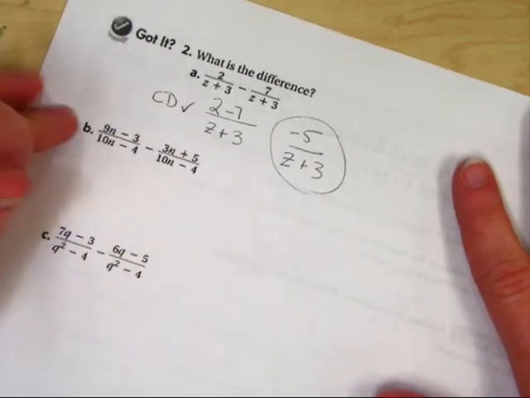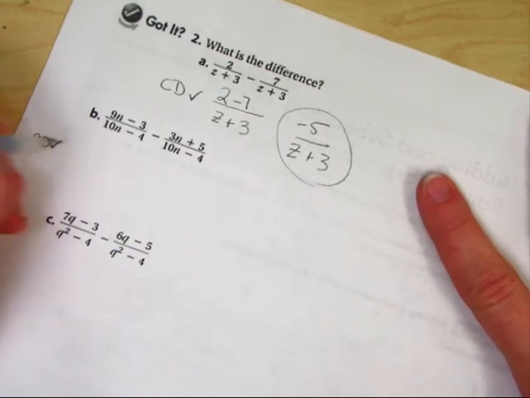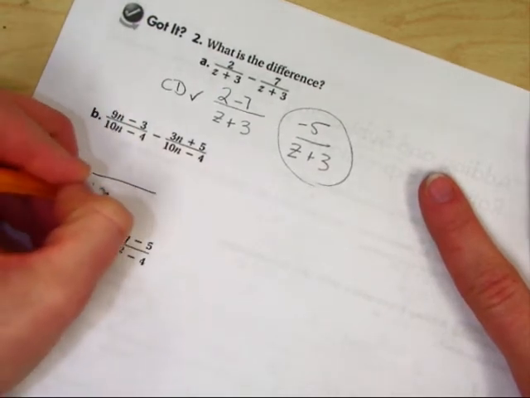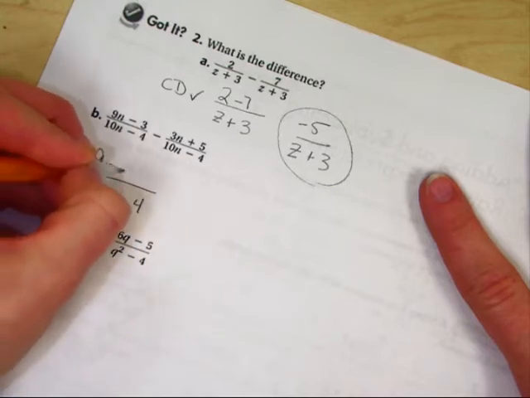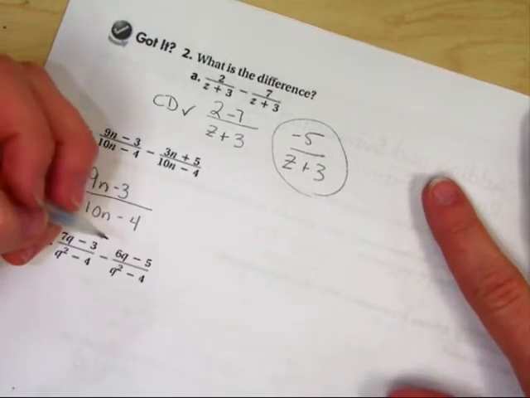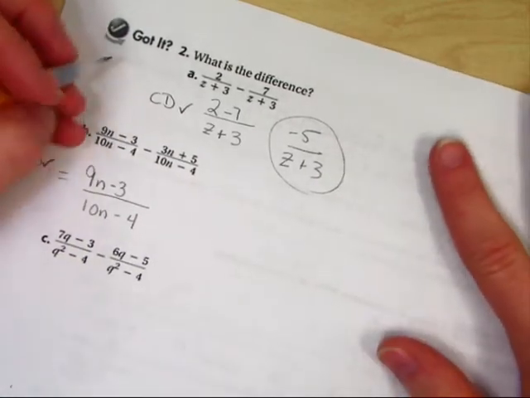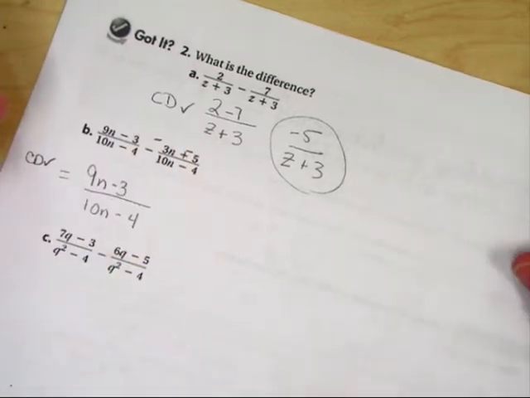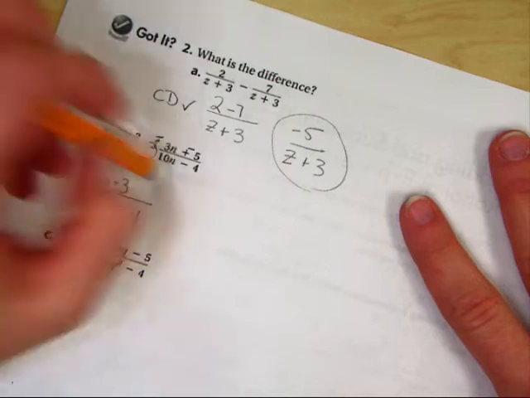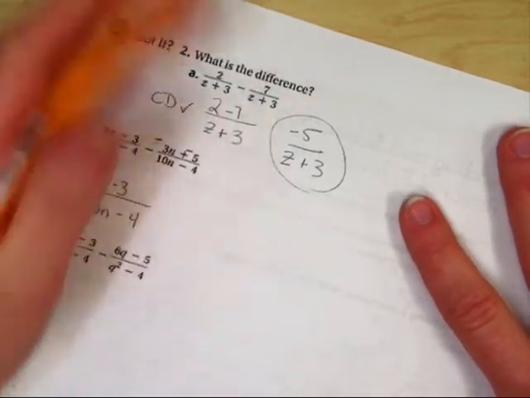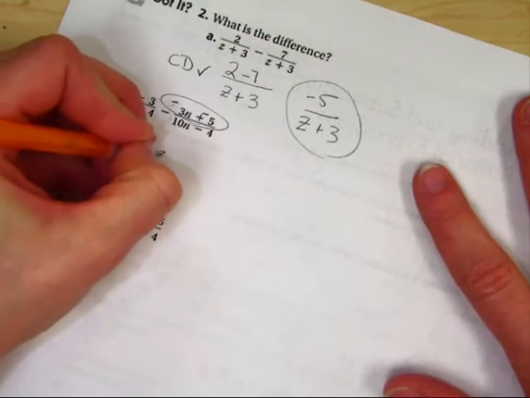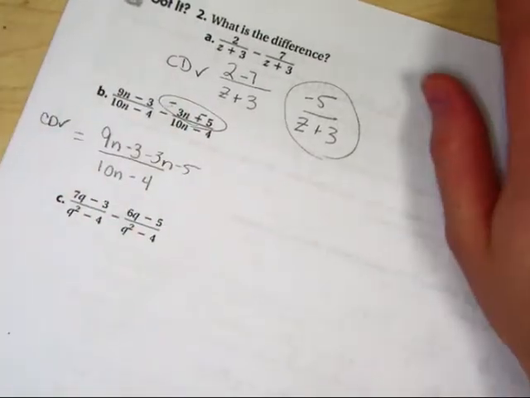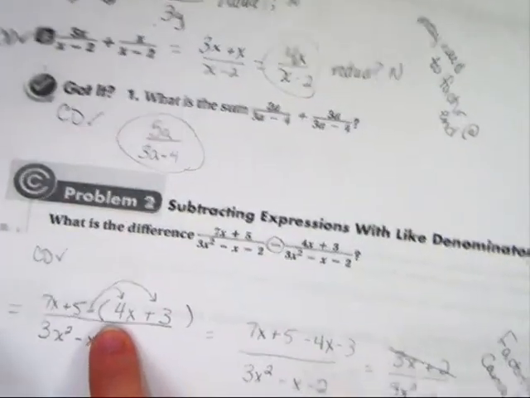Now in part B, again, we have a common denominator, give it a check mark. I'm going to write 10n minus 4 on the bottom, and I'm going to write 9n minus 3 on the top. Now watch what I'm going to do on this one. I can skip a step if it's okay with you. I'm just going to put my signs as if I were distributing this negative. So I'm going to distribute my negative in here, so that's going to be a minus 3n minus 5. You might wonder, what step does that actually save? See down here where I wrote it in parentheses? I'm just skipping straight to this step now, where I already distributed the negative in.